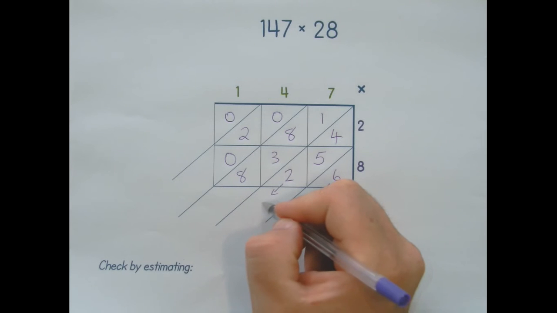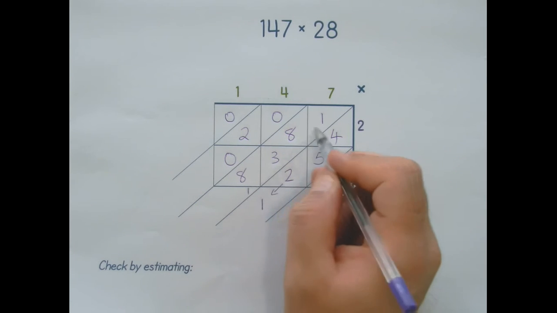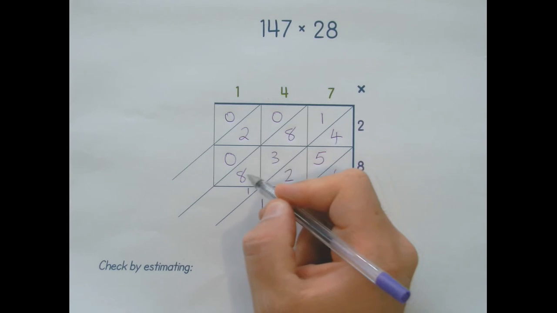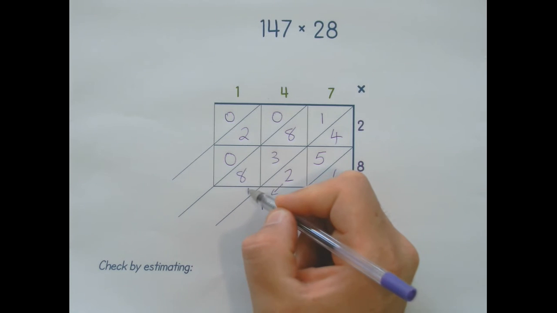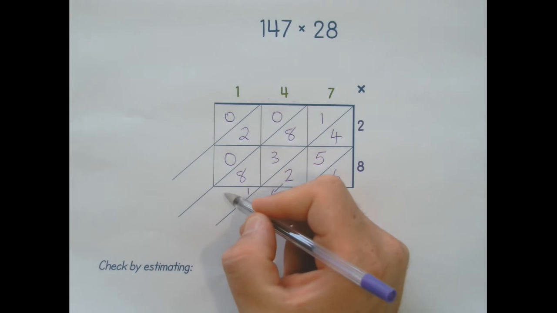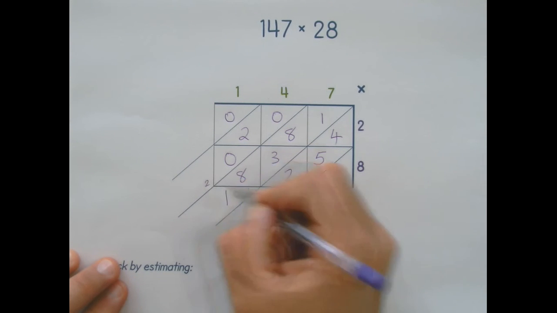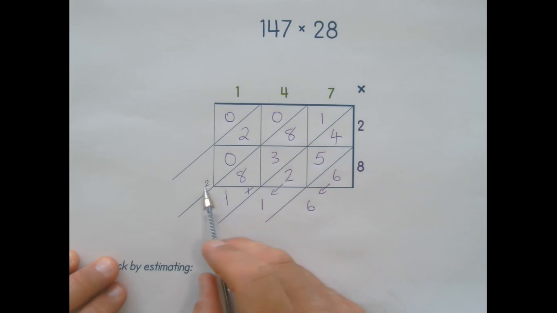Now, I'm not going to write 11 here. I'm going to write 1, and I'm going to carry the 1 into the next diagonal. 1 and 8 is 9, plus 3 is 12, plus 8 is 20, plus the 1 then is 21. So that adds up to 21, so I'm not going to write 21, I'm going to write 1, and I'm going to carry the 20, so I'm going to write the 2 here, okay, carry it into the next diagonal.